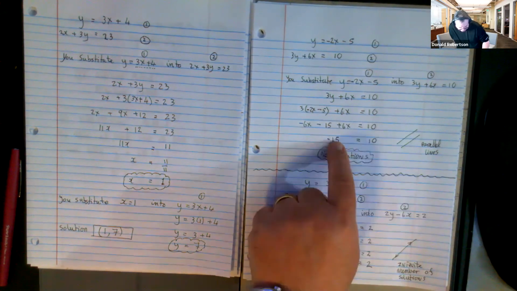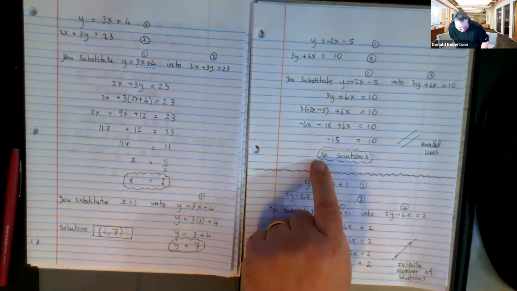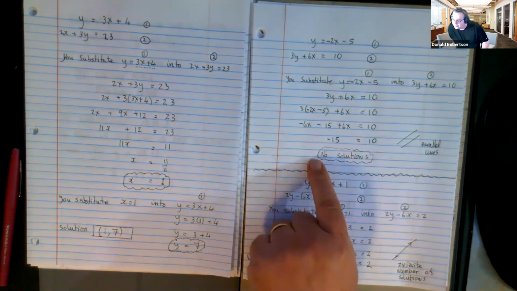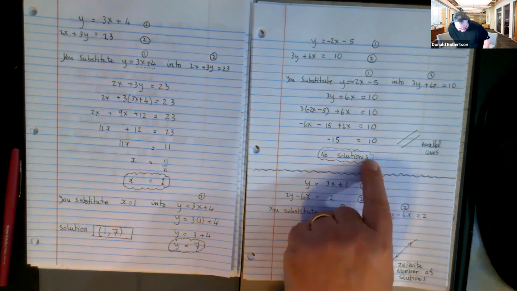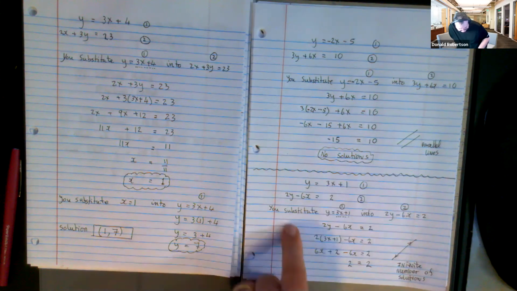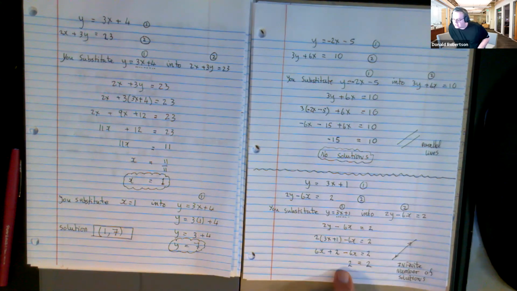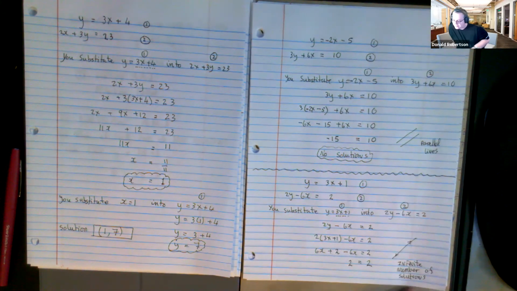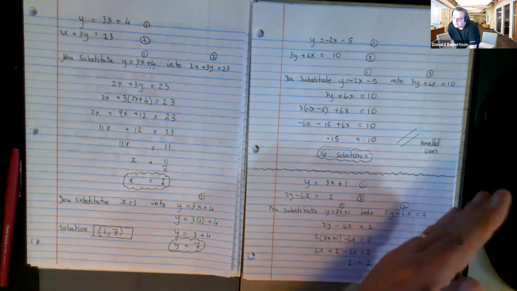So that's silly, that can't be true, so there's no solutions. Or the x's disappear again, but what's left is the same two numbers, in our case 2 and 2. And when that happens, you're going to realize that it's an infinite number of solutions, because you've got the same line on top of each other.